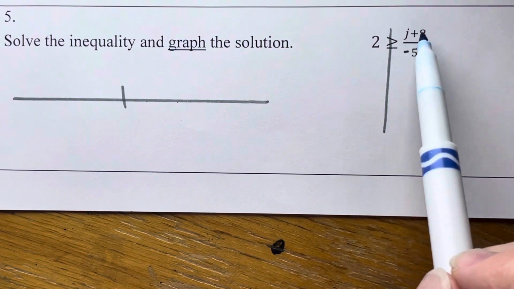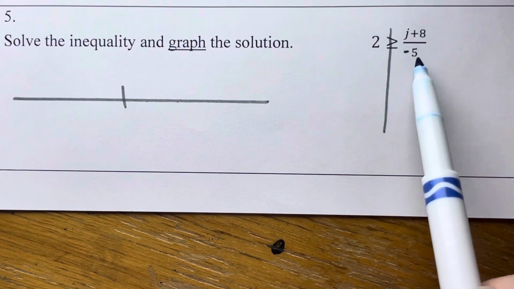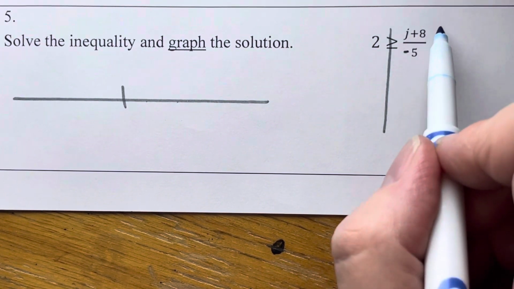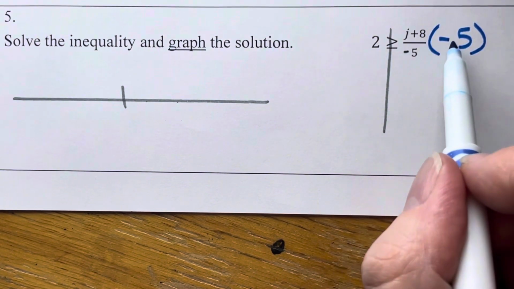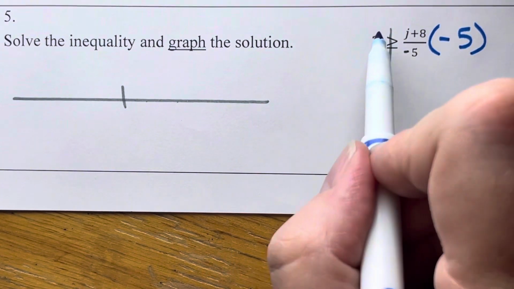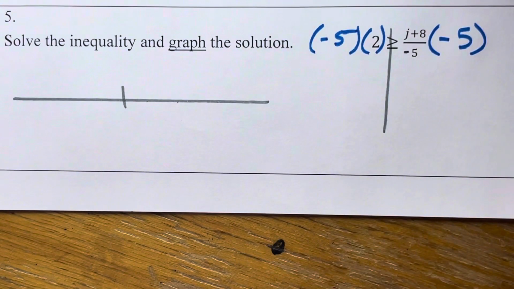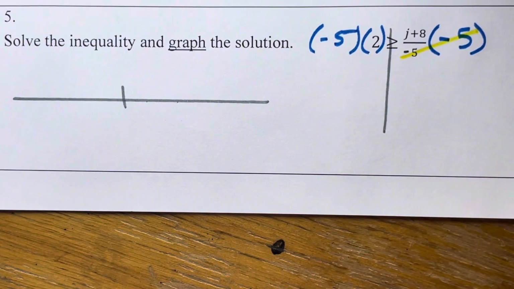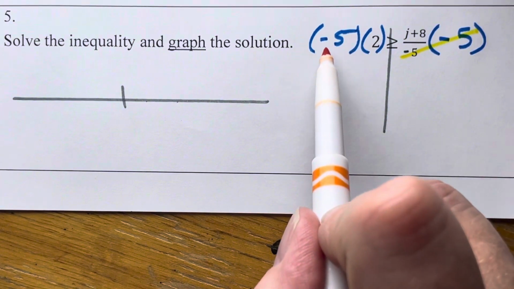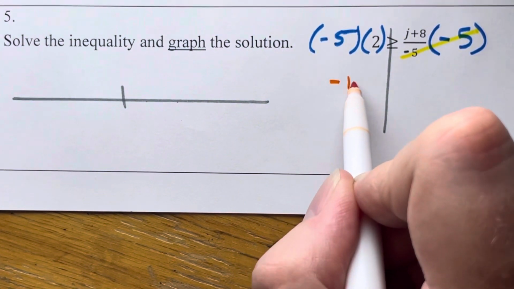Okay, we have a binomial on top of our fraction. So that means we have to multiply first to get rid of the fraction. And this is a negative 5 that we are multiplying by. So let's do that on both sides of the river, causing the negative 5's on the right side to cancel out, leaving us with negative 5 times a positive 2, that is negative 10.